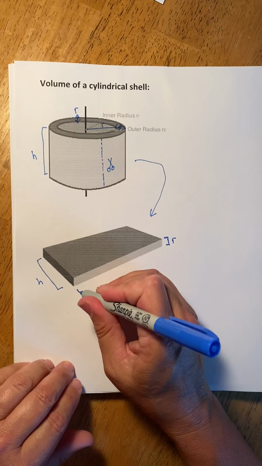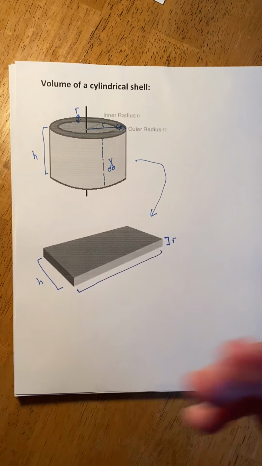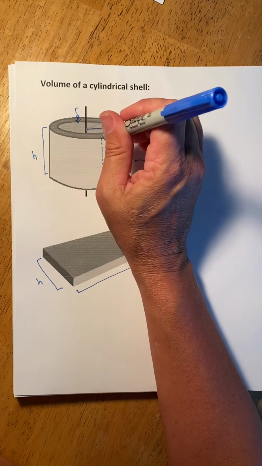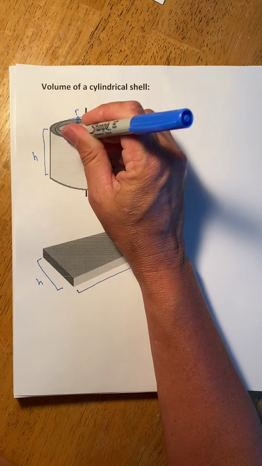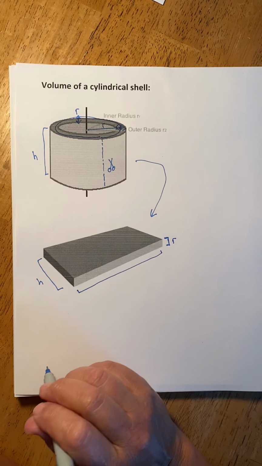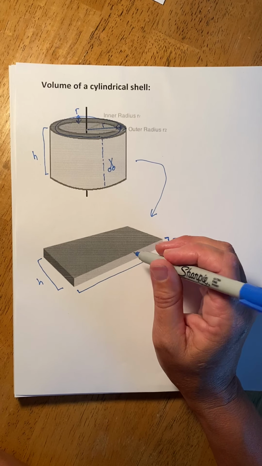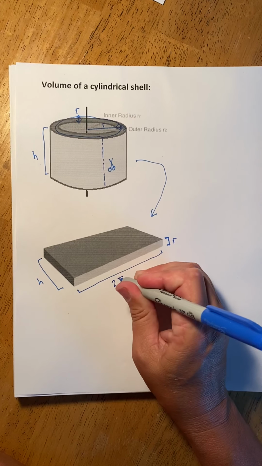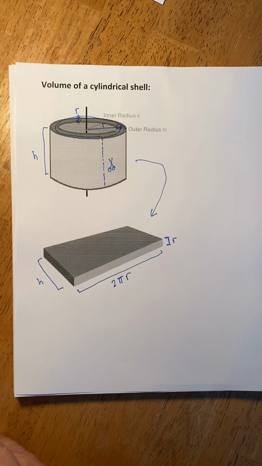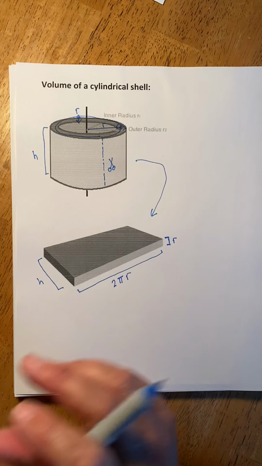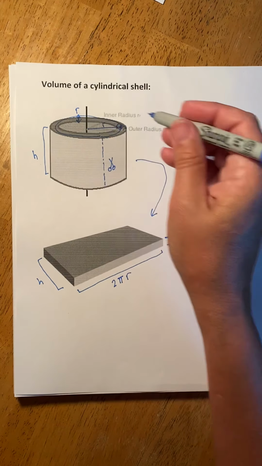And then what would be the length of this thing? So if we cut this can and open this up, well, the length is going to be the distance around the top. So the distance around the top is just the circumference of the top of the cylinder. And the circumference is 2 pi times the radius, right? And I'm just going to use the radius as the thickness. Now, I don't know if I want to call that r.